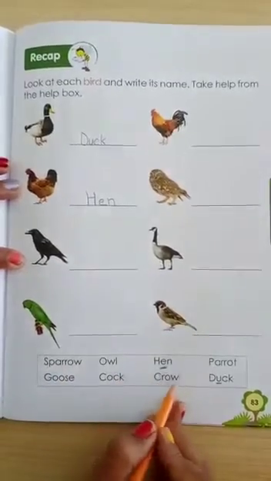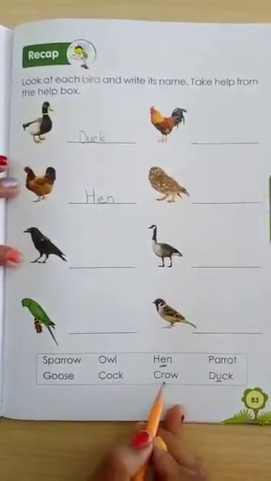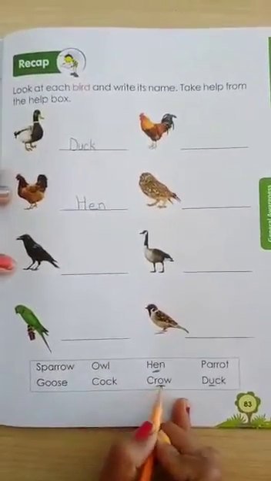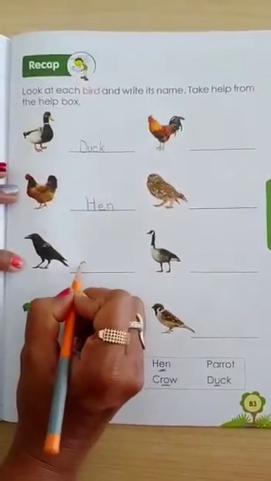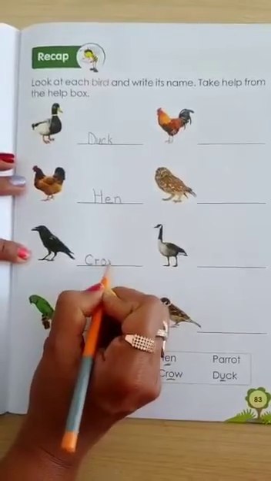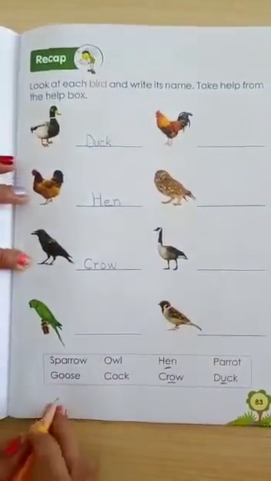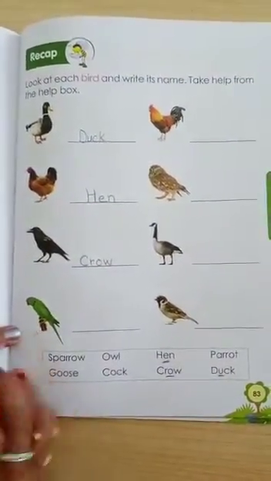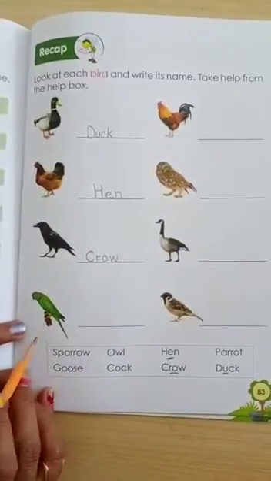Where is crow here? Yes, the crow is here. So we'll write here. C-R-O-W, crow. The next picture is of parrot.